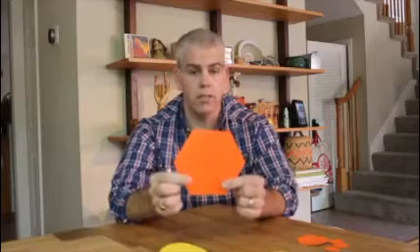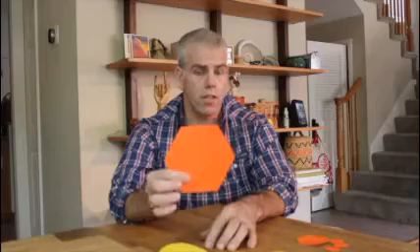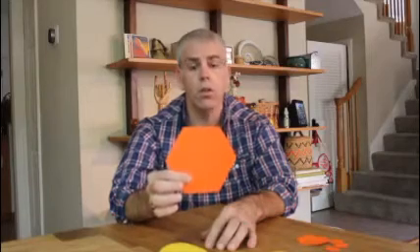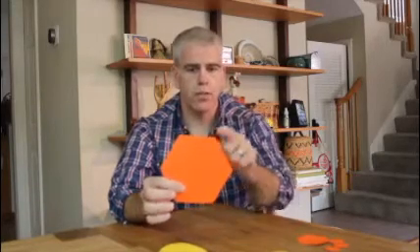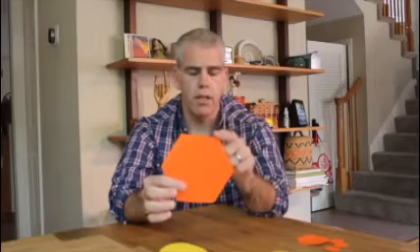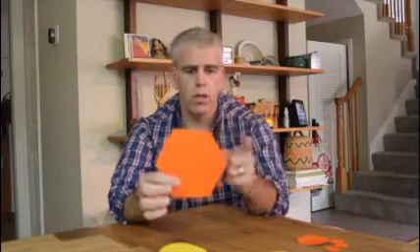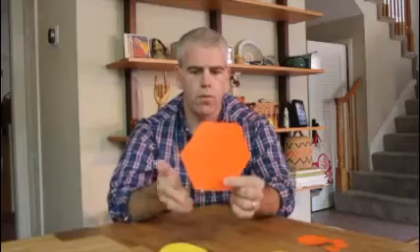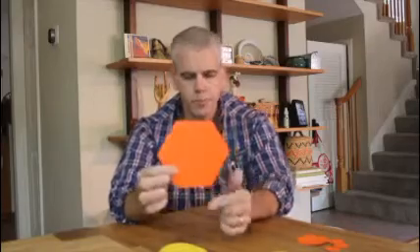It also has 6 vertices. Remember, a vertex, or vertices, are also called a corner. It's just where two lines meet. So here's a vertex right here. Let's count the vertices. 1, 2, 3, 4, 5, 6.